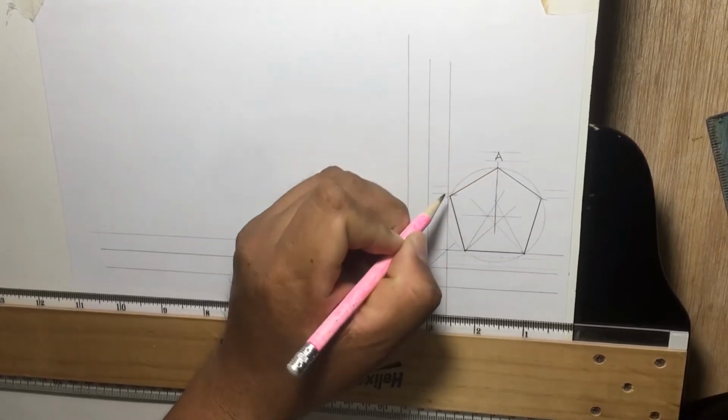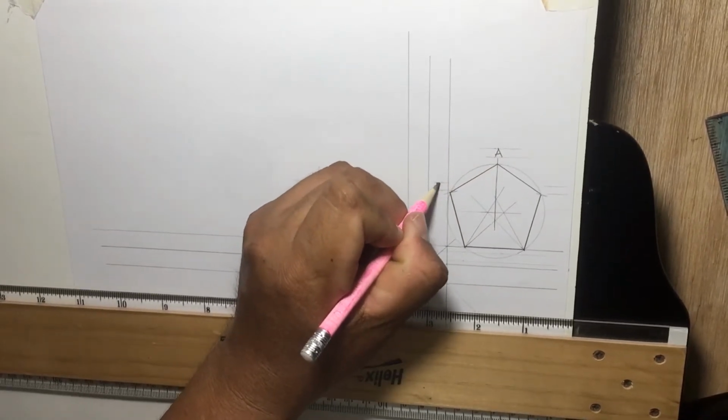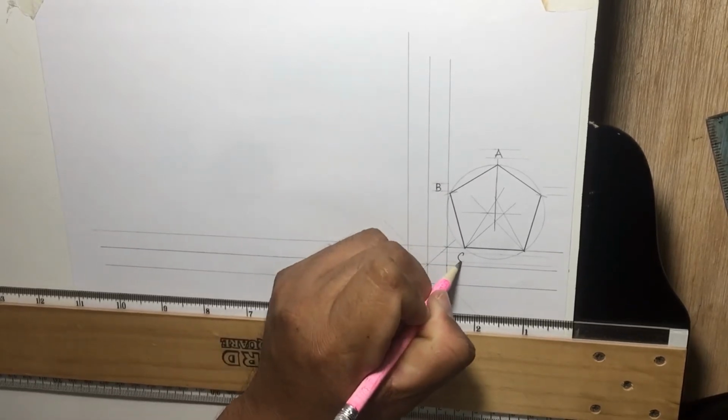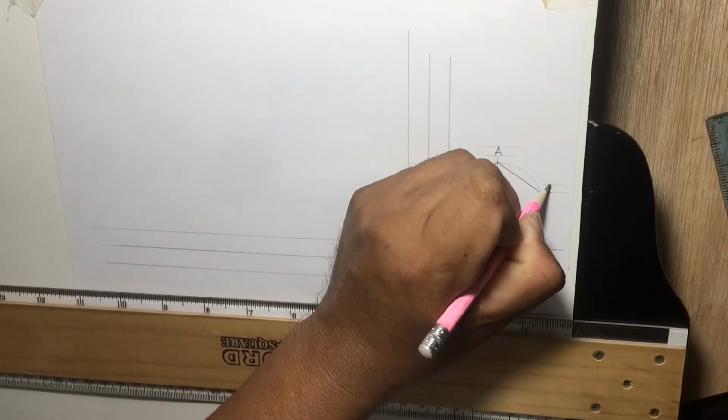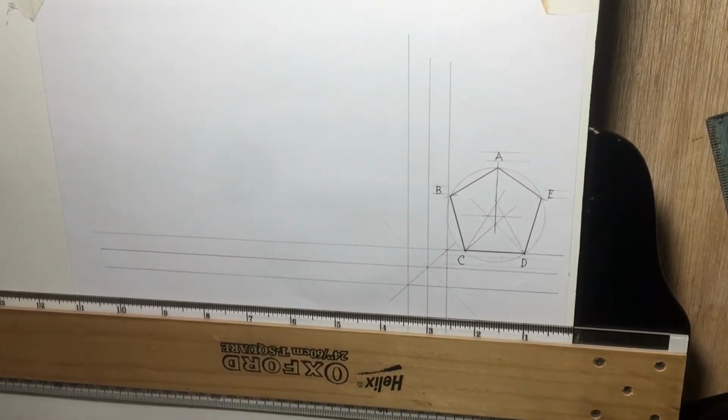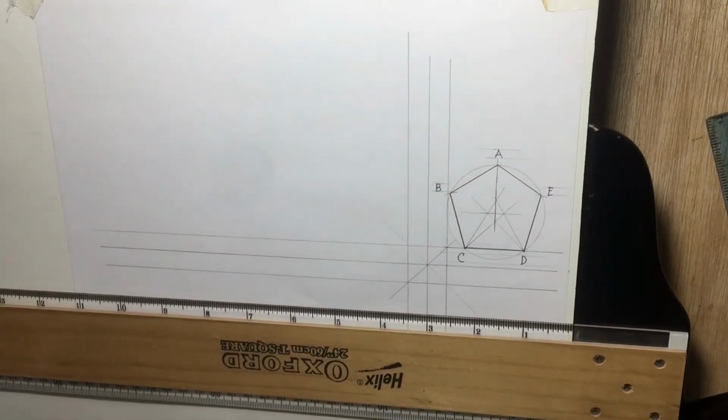A, B, C, D, and E. Okay, A, B, C, and D.